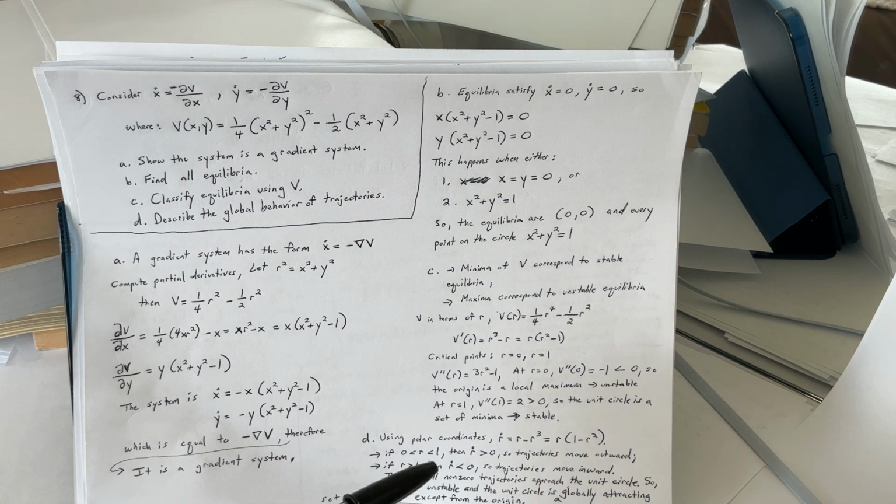If r is greater than 1, then r dot is less than 0. So the trajectories move inward. So we could say, therefore, all non-zero trajectories approach the unit circle. So the origin is unstable and the unit circle is a globally attracting set of equilibria, except for the origin. So I just wanted to read that. Hopefully that's legible. And that takes care of number 8. Okay, number 9.